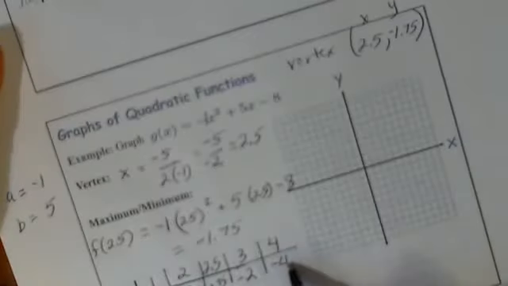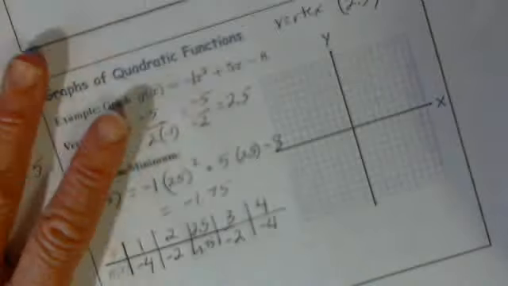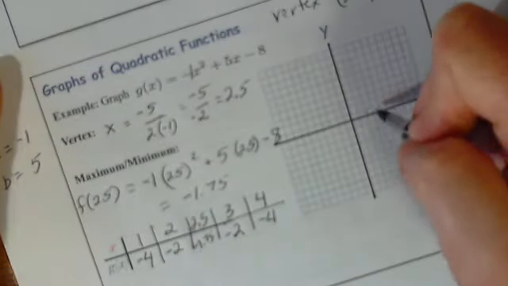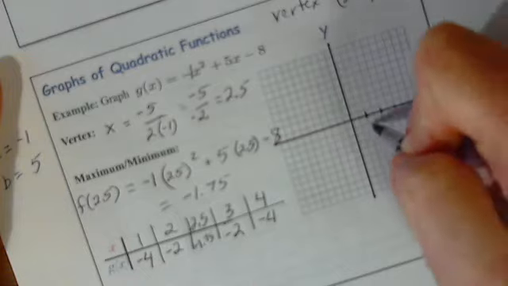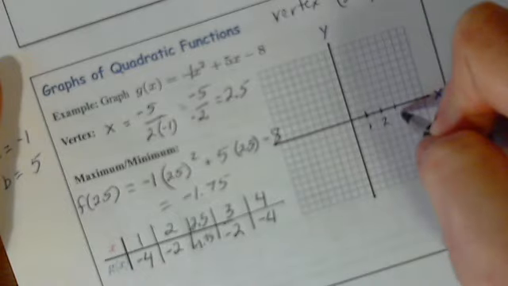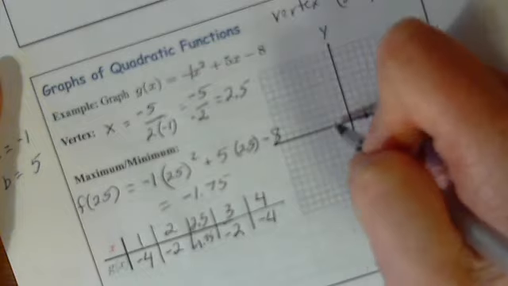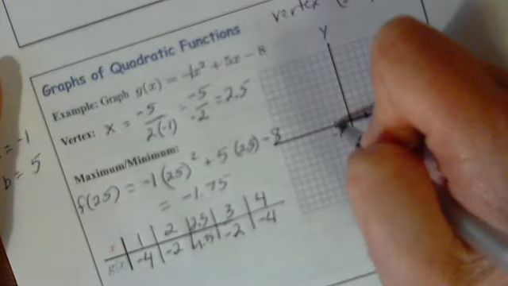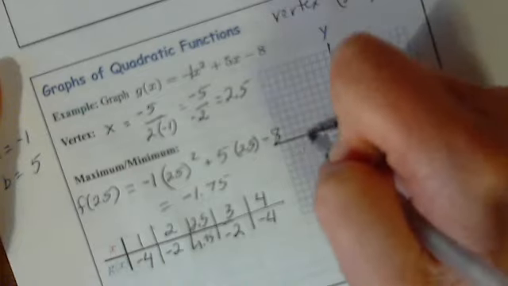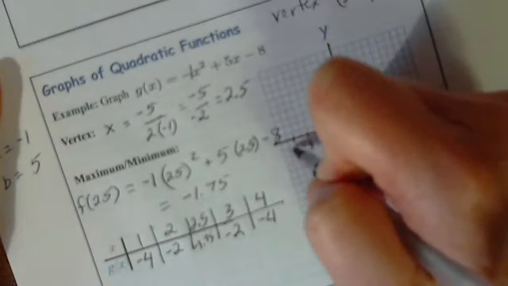Because I only have to go as low as negative 4, what I think I'm going to do is skip spaces. So I'm going to go 1, 2, this way, negative 1, skip 2 spaces, negative 2, skip 2 spaces, negative 3, skip 2 spaces, negative 4.